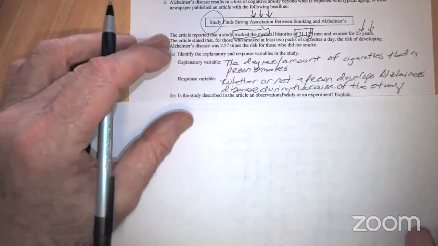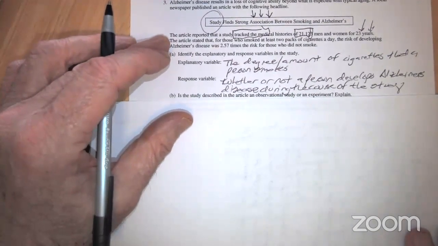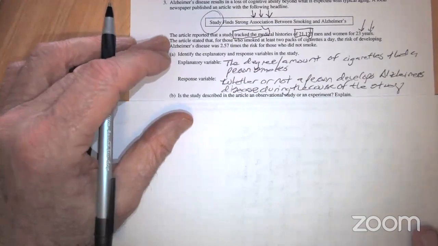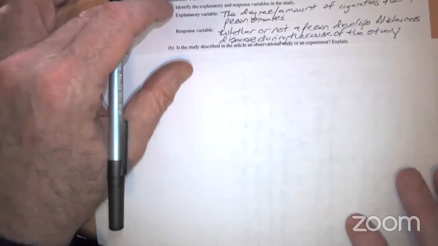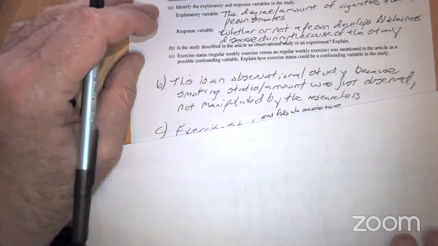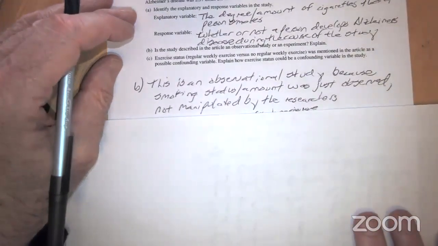Is this study described in the article an observational study or an experiment? Explain. So again, for an experiment, I'm thinking about 4 things, right? I need to impose a treatment. I need to have some randomization. I need replication. I need to control for outside variables, confounding variables. And I don't think we meet that here. I don't think we meet that at all.